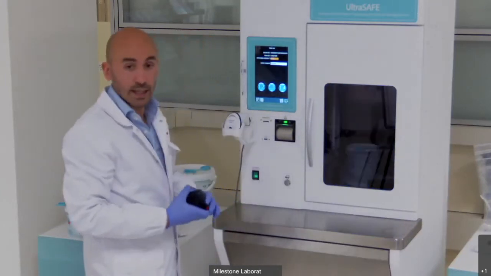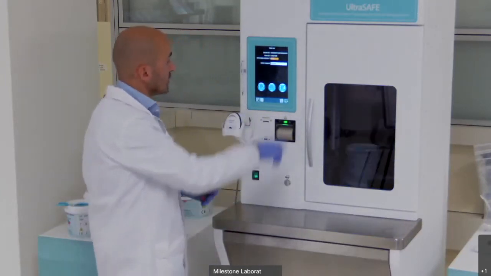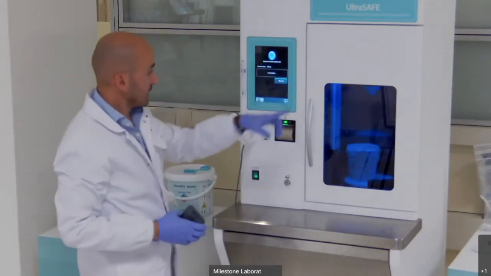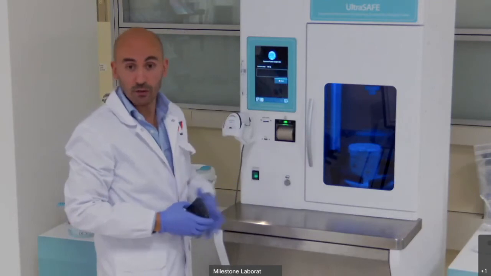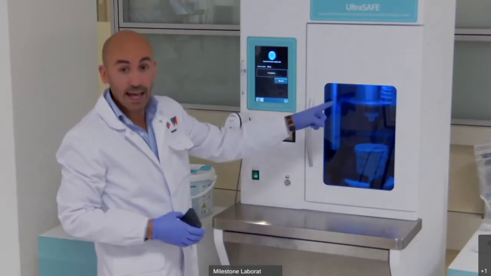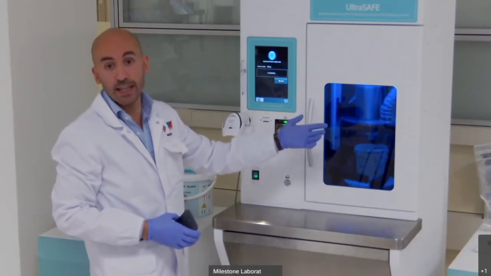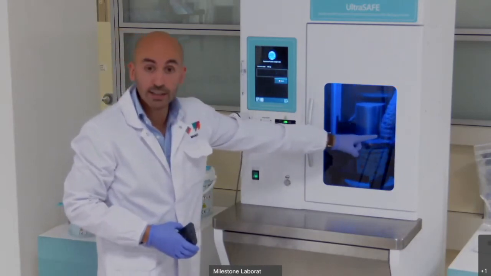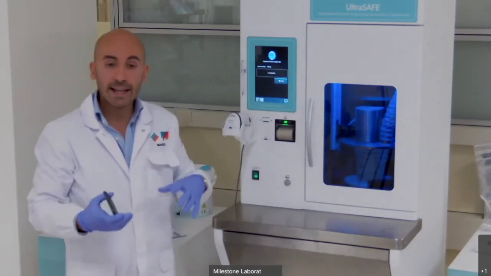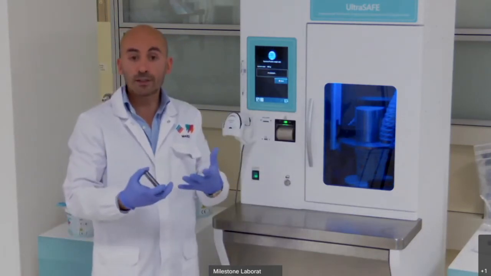Once the door is closed, I can select the ratio. The cavity is ventilated, of course, and you see the auto-centering. Besides the cavity being ventilated, here you can see that there is an additional ventilation, so you have a redundancy of security measures.